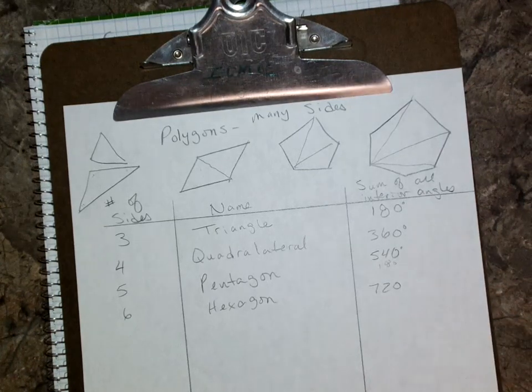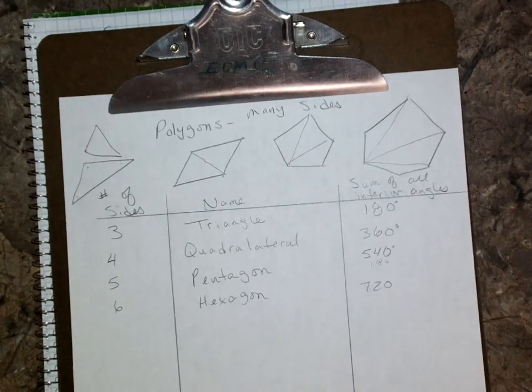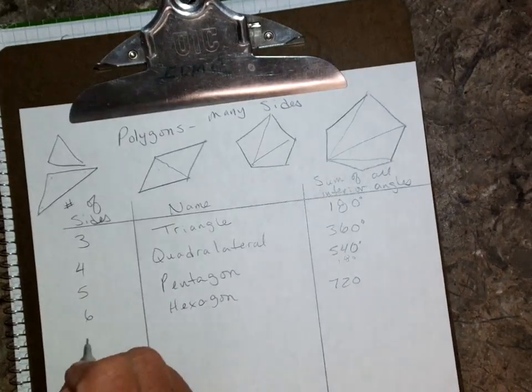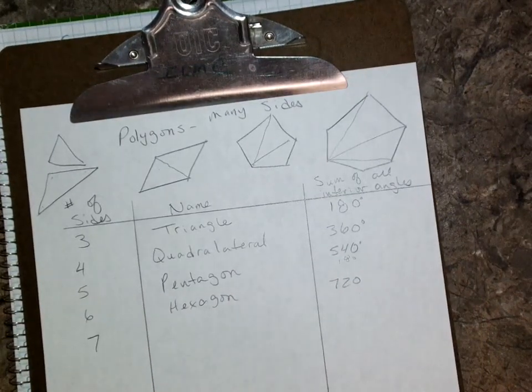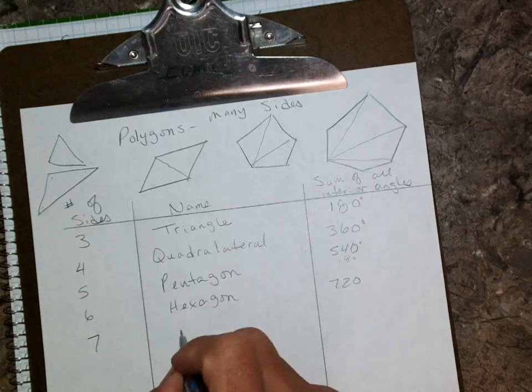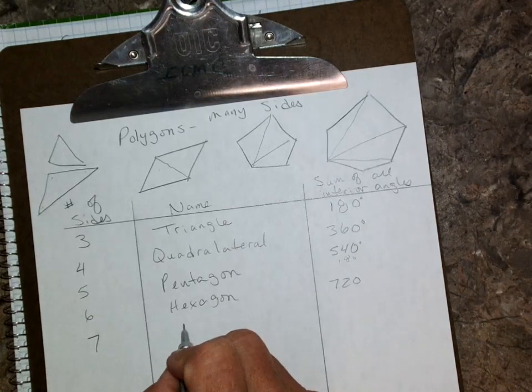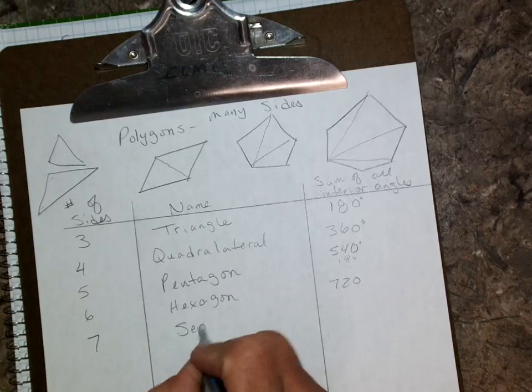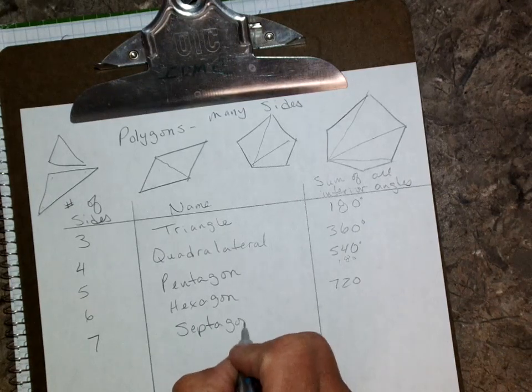Now, this gets a little tedious, so there is a formula. I'm not going to put them all down. I'll let you figure this out, but there's a formula. The name of a 7-sided figure is a septagon. Septagon, 7 sides.